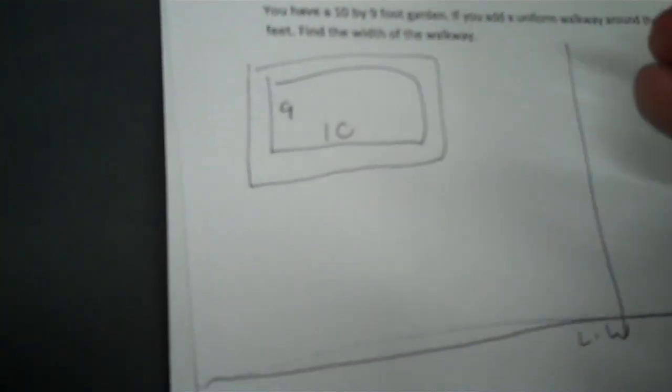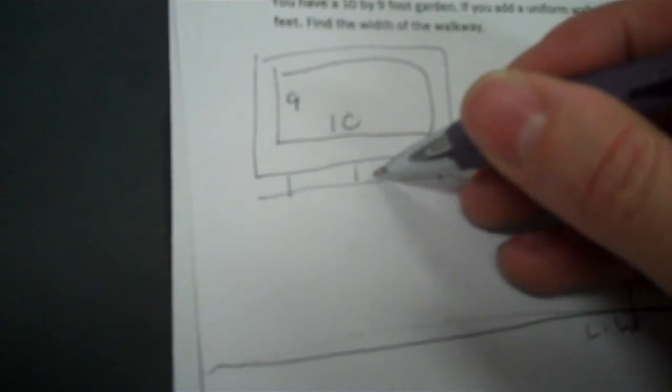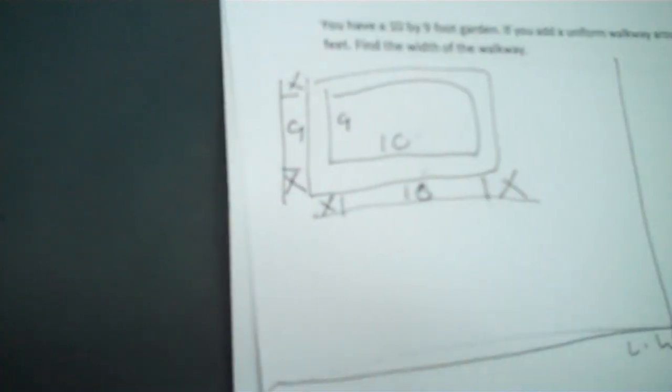Now, how do you get the area of a rectangle? Length times width. Now, let's draw a picture to find out what is going on. You have a 10 by 9 foot garden. You're building a walkway around the outside. So make your dimensions. So we have 10, and this is unknown. This is what I'm trying to figure out, how thick that is. And then the width would be 9.